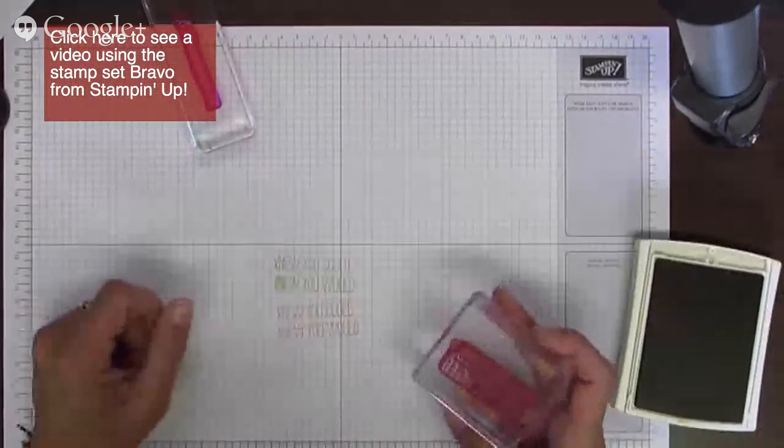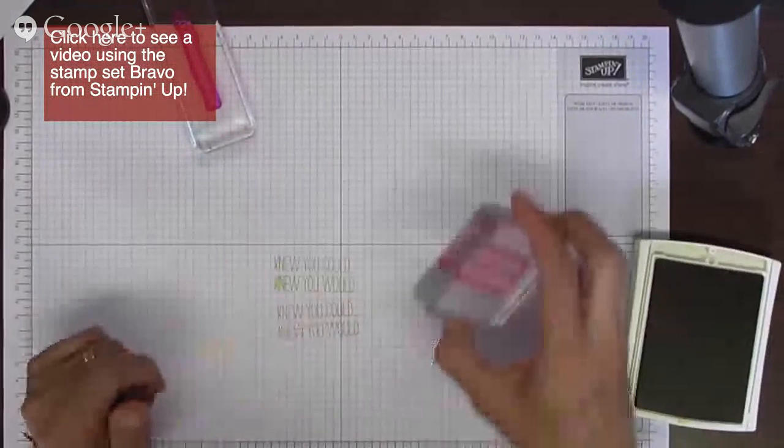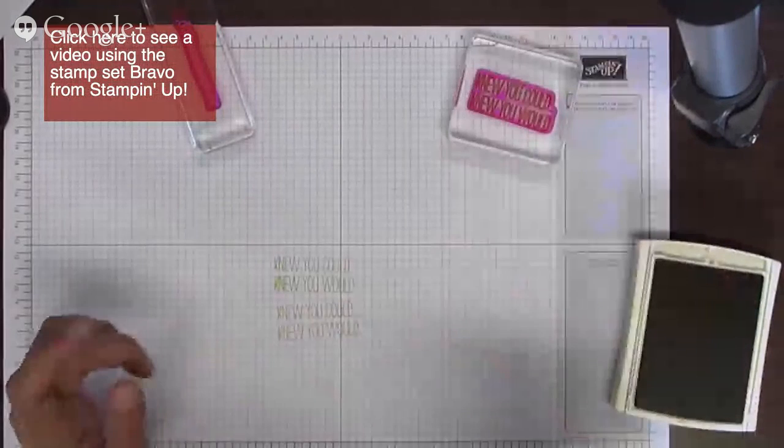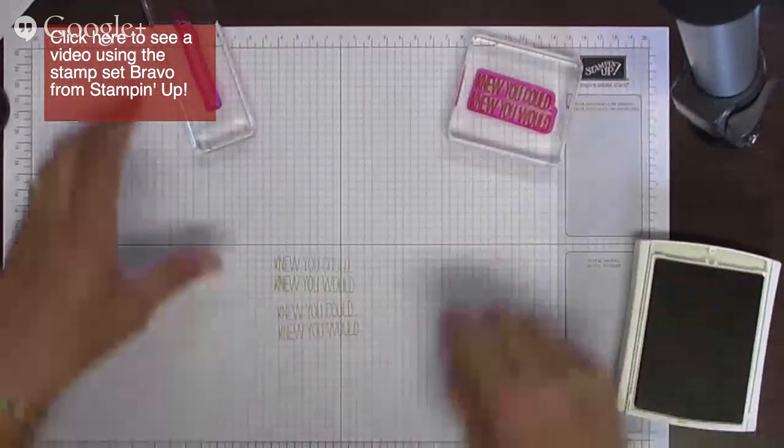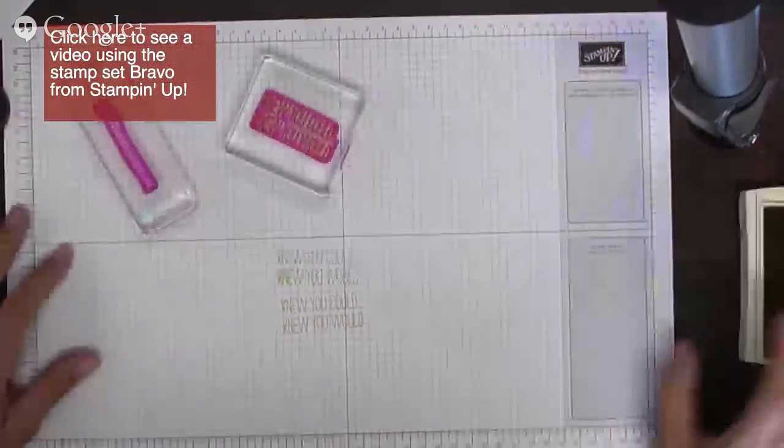I don't know if you can actually see what I've stamped there, but I'm going to do another video, and I'll connect it to this one with a card using these 2 stamps, actually. And I hope you enjoyed that.